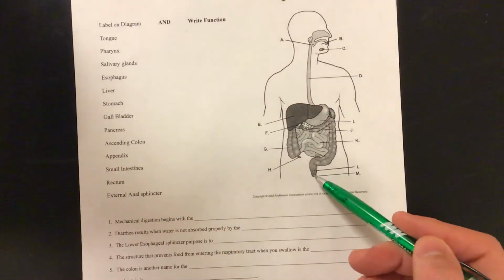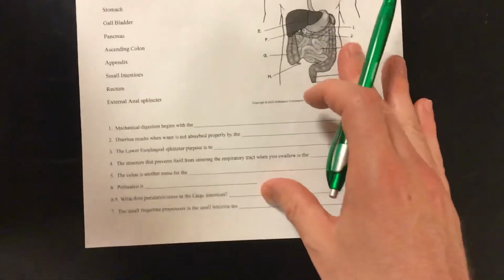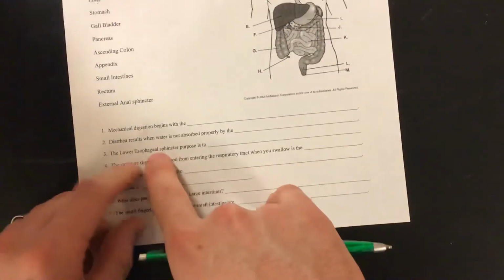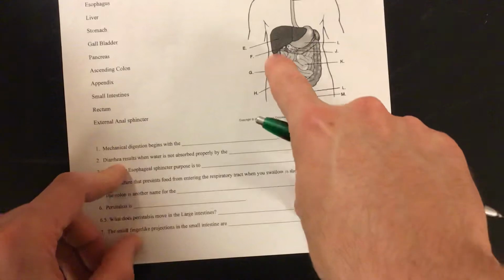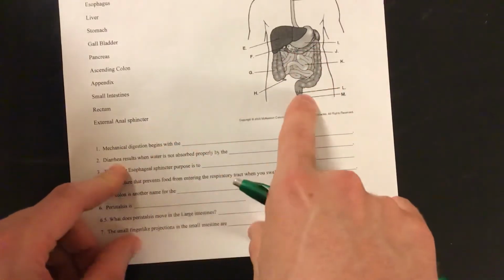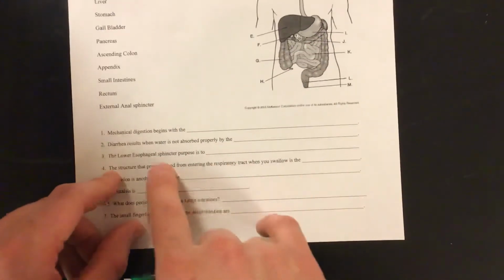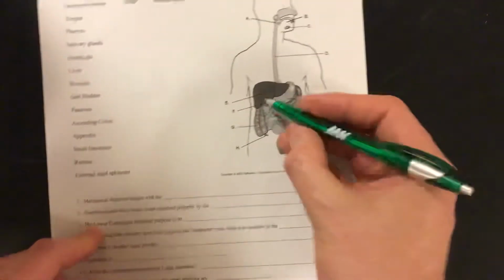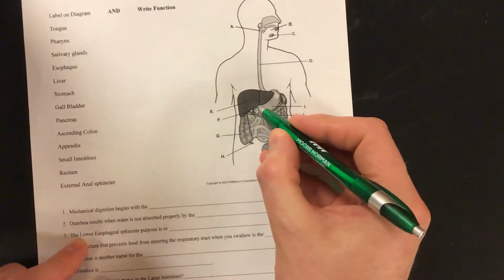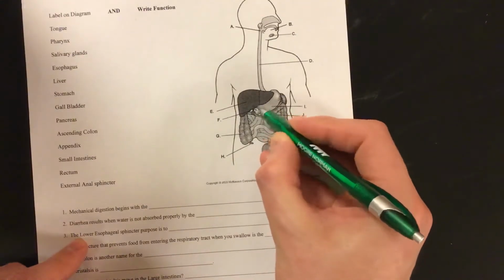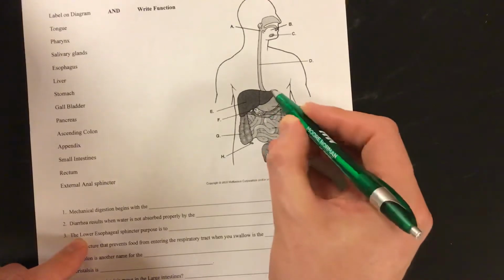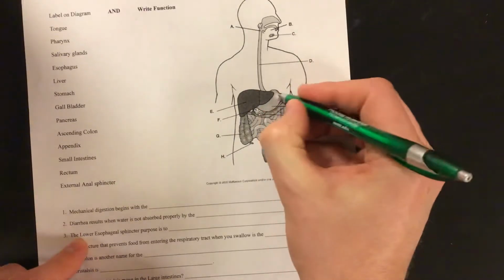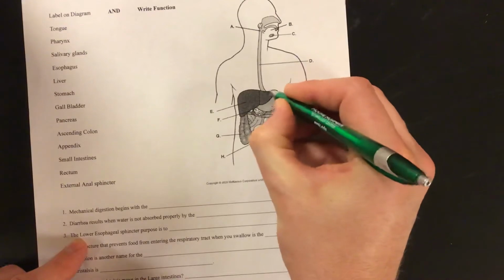Rectum, the external sphincter, what's its job? Well, that's your voluntary control muscle, keeps you from pooping on yourself. All right. Diarrhea, if the water is not properly absorbed in the colon or large intestine, you're going to have diarrhea. Lower esophageal sphincter, so we can't see that in this image, but there's a little sphincter right in here that holds food in the stomach. Oh, actually, lower esophageal will be up here. My bad. You have pyloric and lower esophageal, so let's talk about both of them.